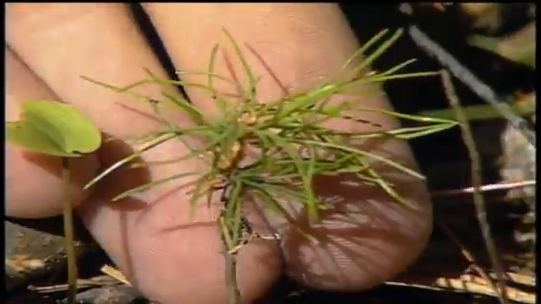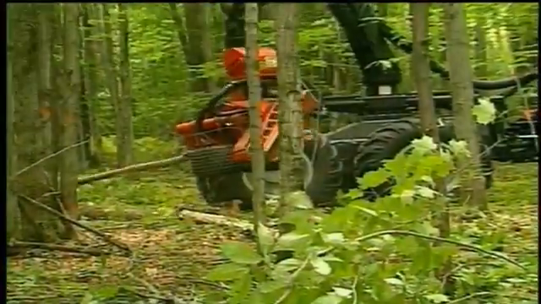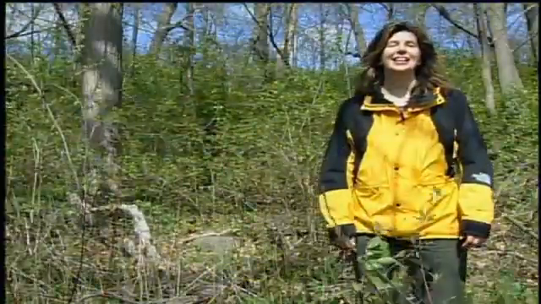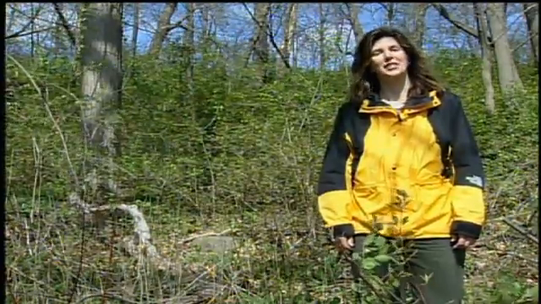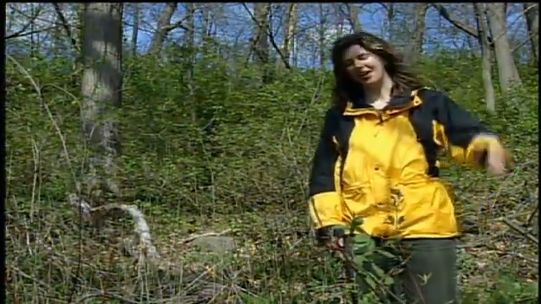Patterns of forest location have also changed over time because of human influences like settlement, agriculture, and logging. Let's take a tour of Wisconsin and visit some forest communities. Come on!